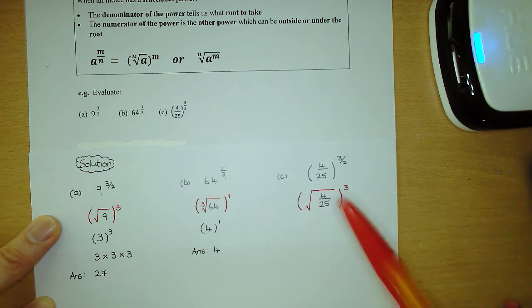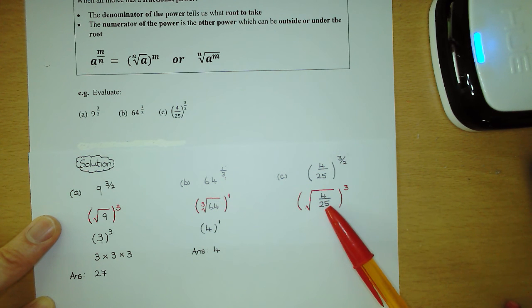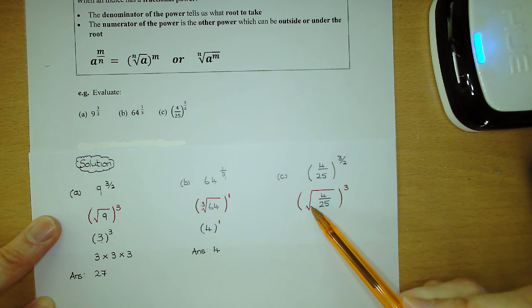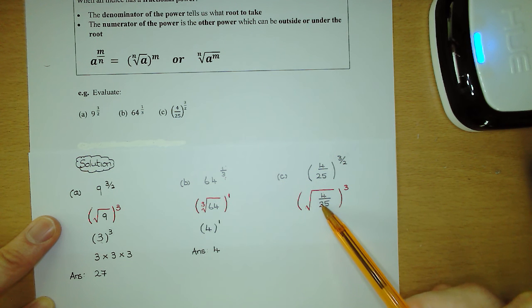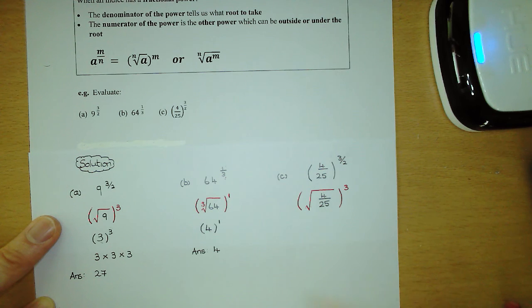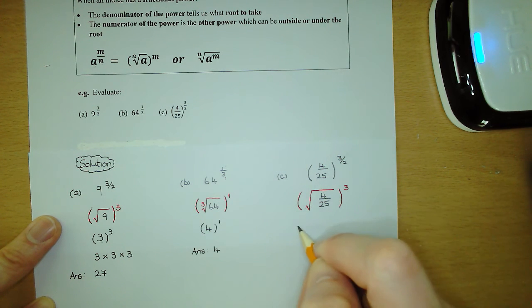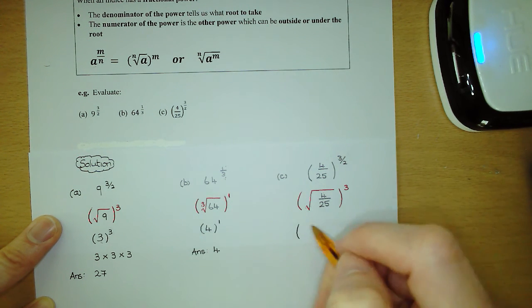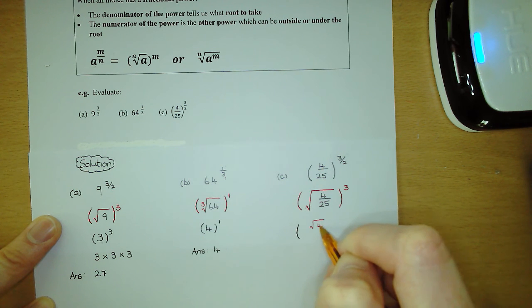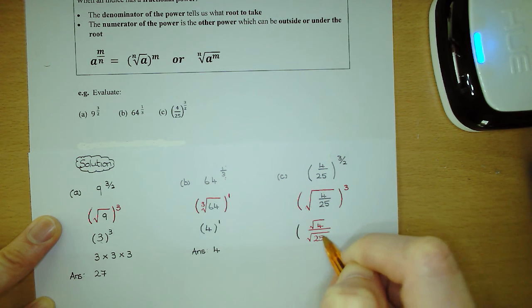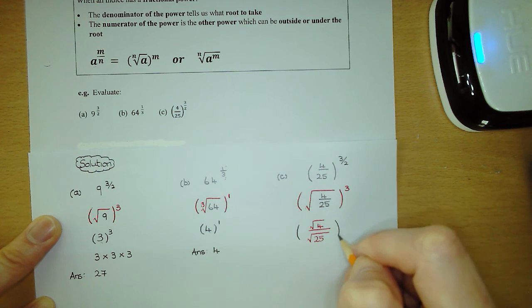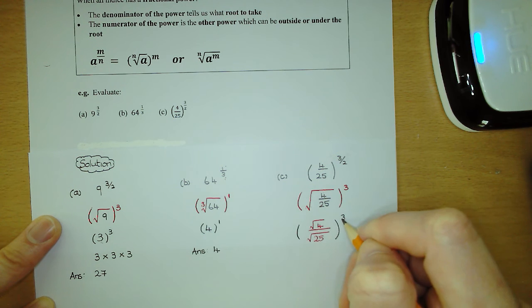So what we're going to have to do is take the square root of 4 over 25. Now, when you take a square root of a fraction, that's the same as taking the square root of the numerator and the square root of the denominator. So we can break up the square root here into 2 separate square roots when you've got a fraction. So I'm going to write that now as the square root of 4 over the square root of 25. Then put our brackets back in, and then copy down our outer power of 3.